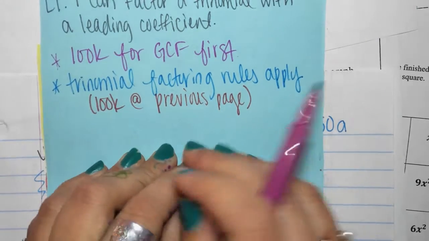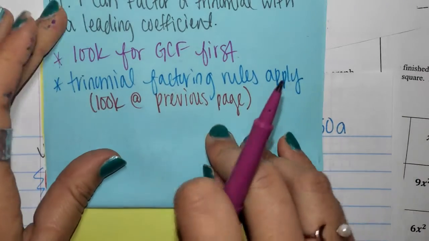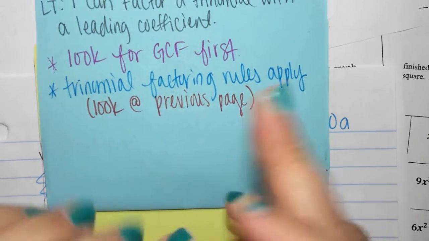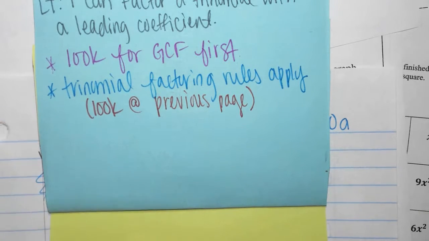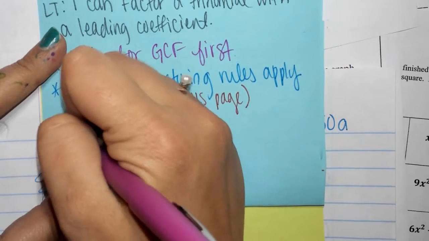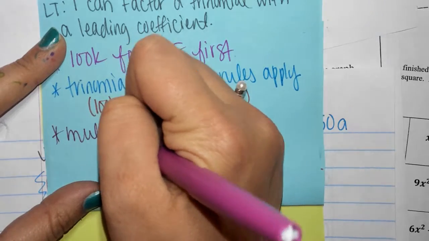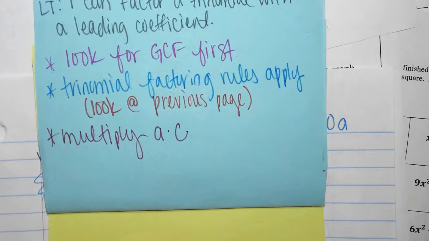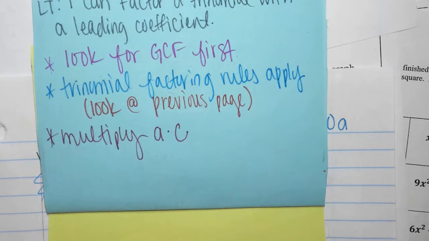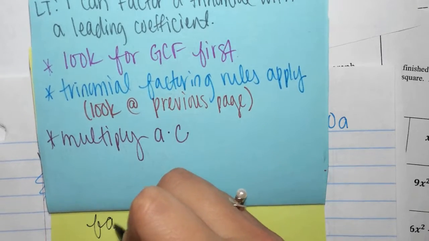Maybe some coffee. Alright, so what do we do first when we have a leading coefficient? What is the first thing we do that's different than what we did yesterday? Multiply A and C. Thank you. Multiply A times C. Now remember, we have done this before, so this is just review.